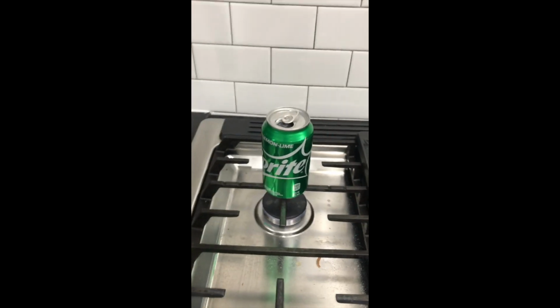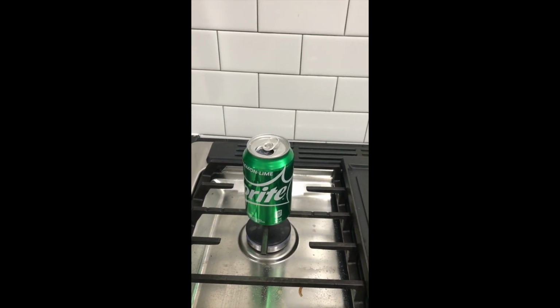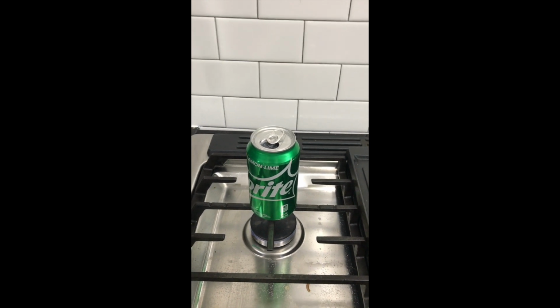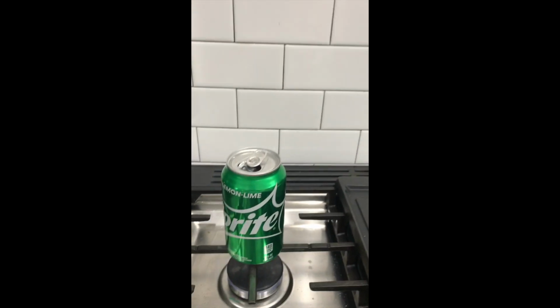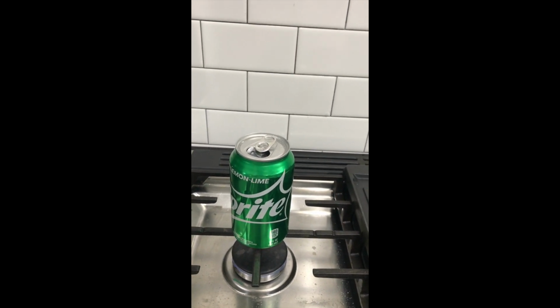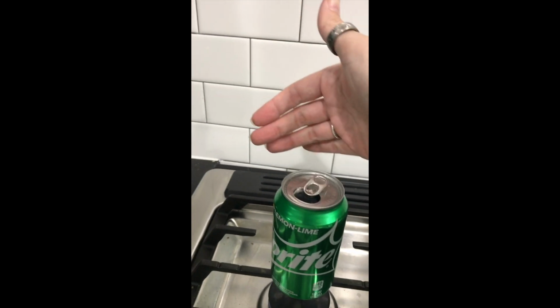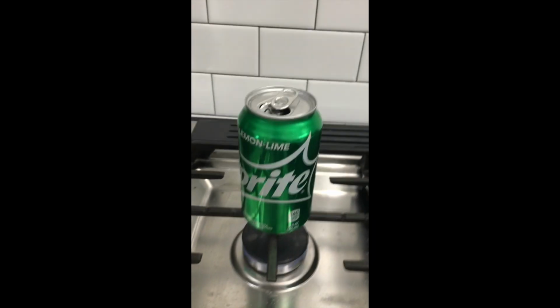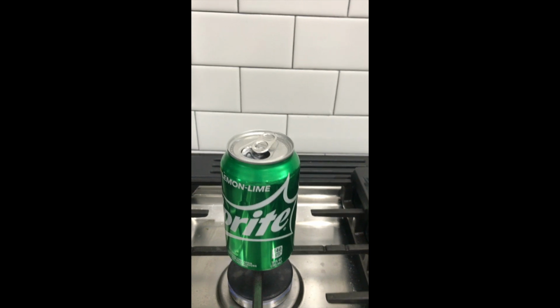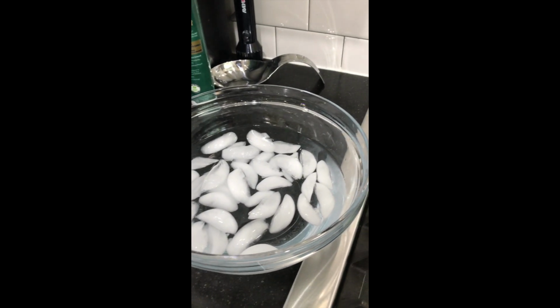For this demonstration, probably not very safely, but this is the best way that I had to heat it up. I've got a can. It has a little bit of water in there, and it's on the stove. As the water heated up, we now have a higher temperature. You see the steam, or hopefully you see the steam coming out of it. The water that's inside of there is currently boiling. And I have a bowl of water here that has some ice in it.